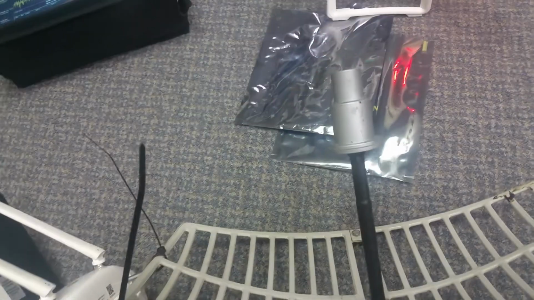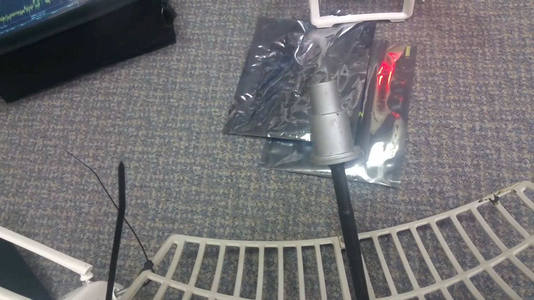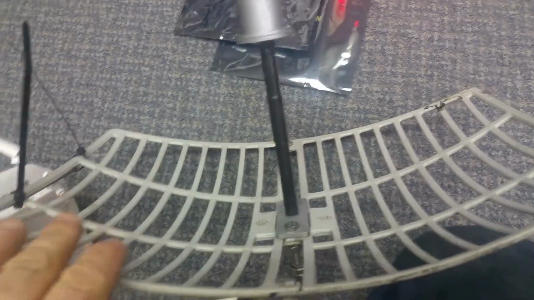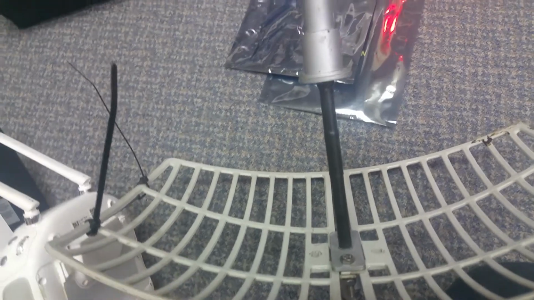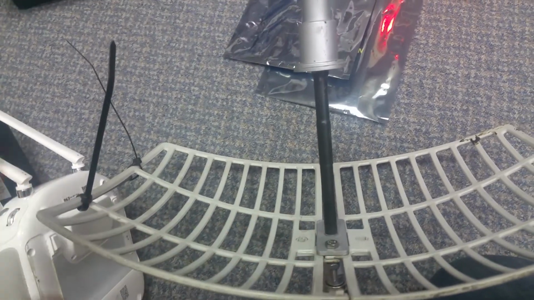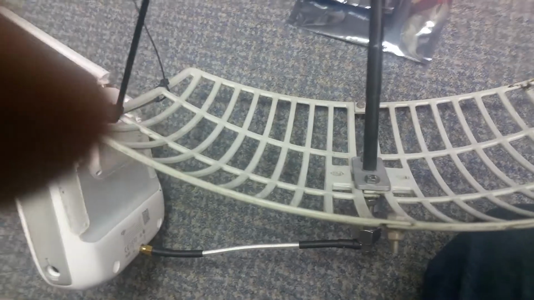So I think I'll stay within like 1 kilometer, maybe. I'll see. This is just an experiment for now. I might take it out this weekend to test the range and how things work.